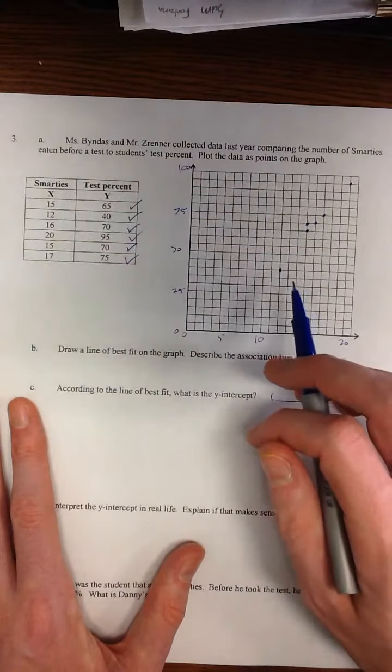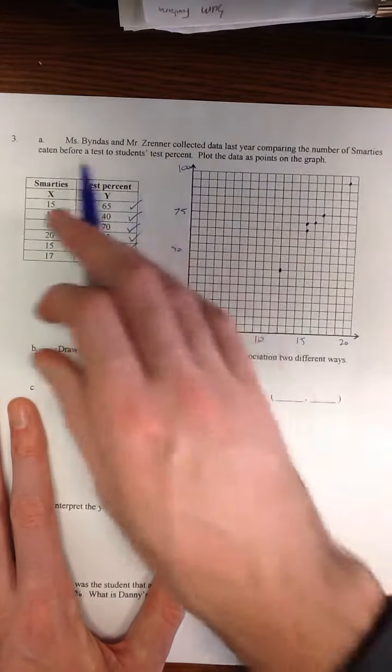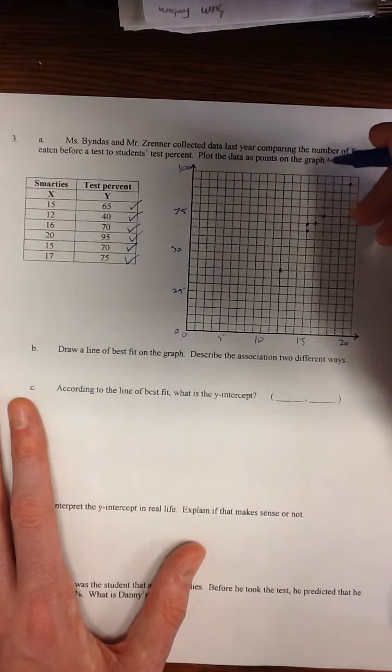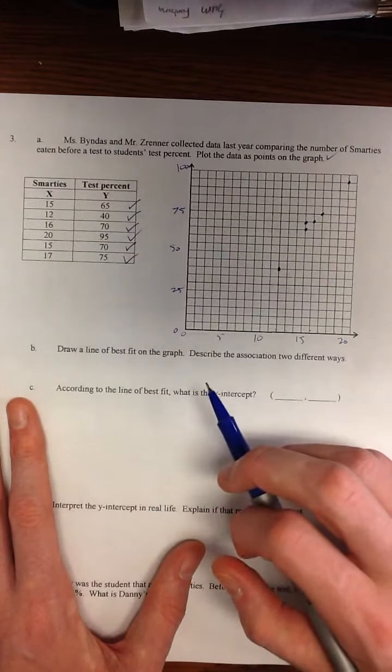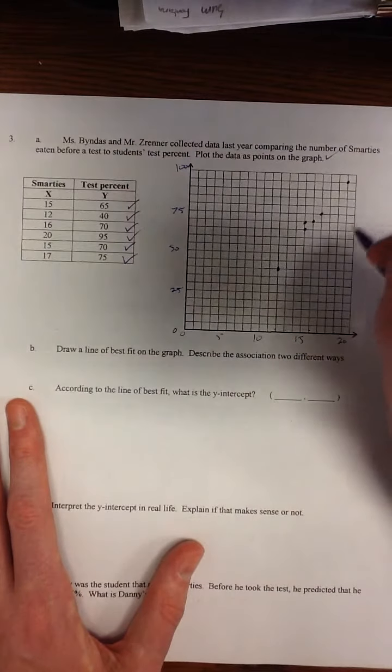So I got my points on my graph. Did I answer the question? Yes, plot data points on a graph. Okay, we're all good then. So the next part says to draw a line of best fit on the graph. Okay, we can do that.